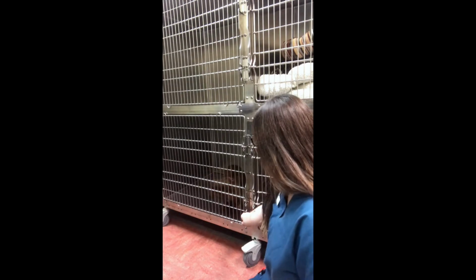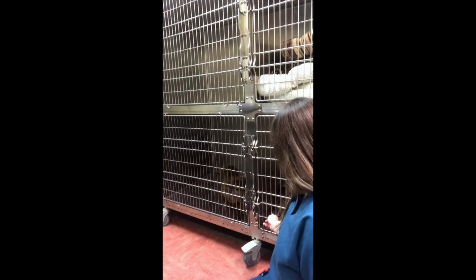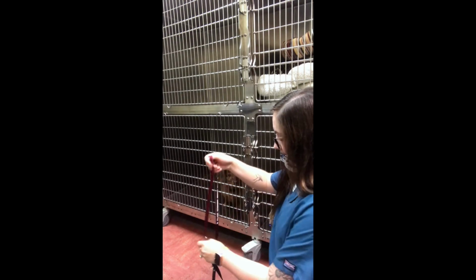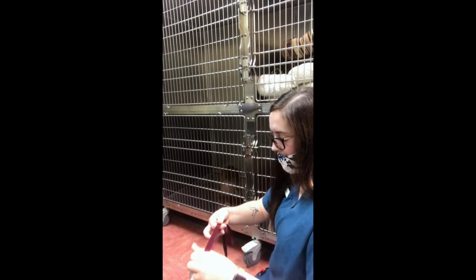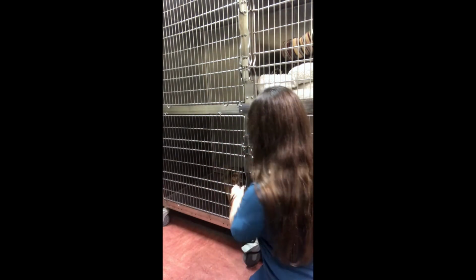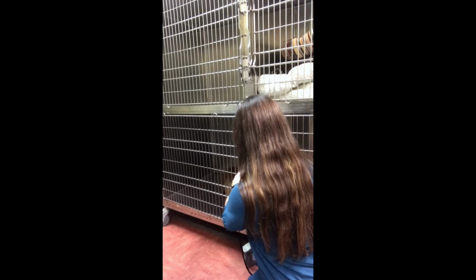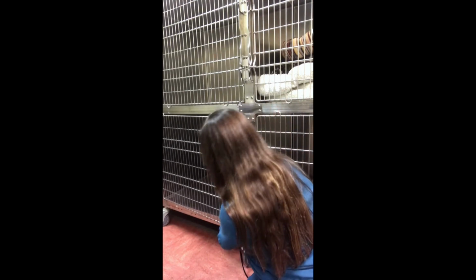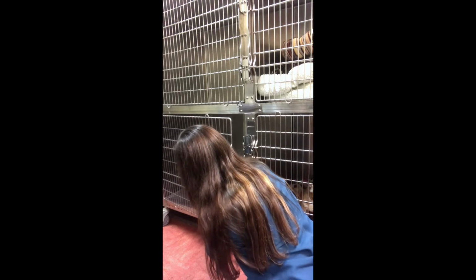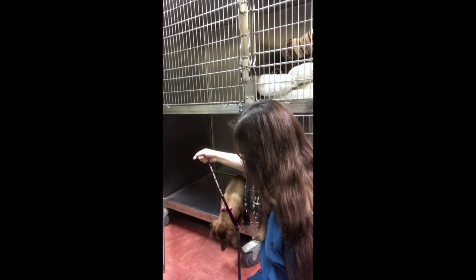And then to remove the patient from the cage, we will go ahead and get our leash ready. Make sure to not let her bolt out of the cage. So I usually slip my hand in there, put the leash around her head, and then let her walk out on her own.